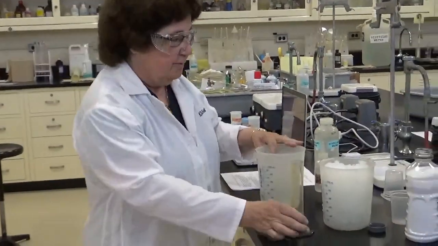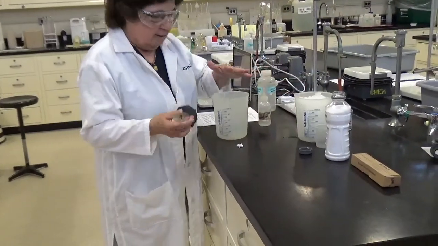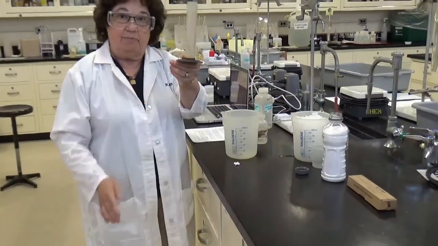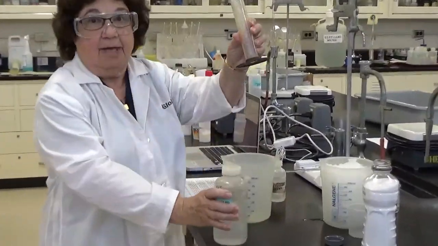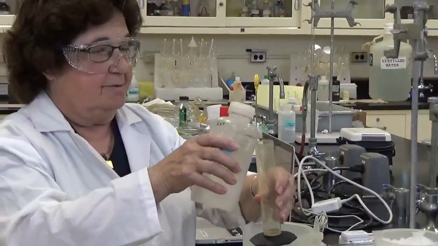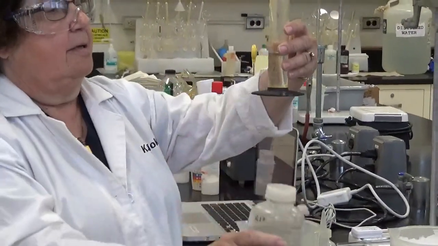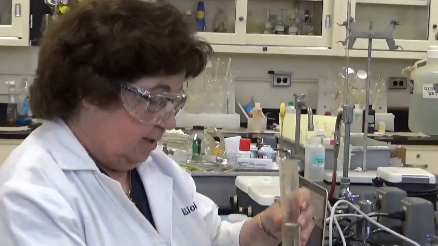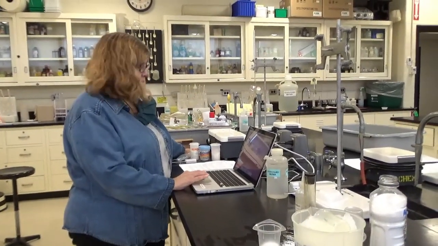So the first thing we're going to do is, in order to freeze something, we need to have water. We're going to start with pure water in here. So I'm going to measure out about 25 milliliters of water, it's a conveniently graduated cylinder. Okay, that looks pretty good to me. I'm going to put a stirring bar in there. So I'm going to get the computer set up.